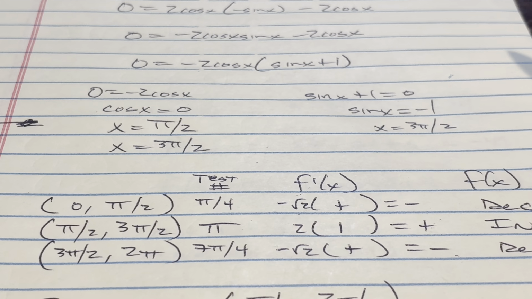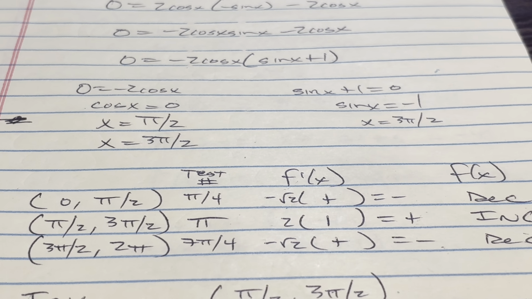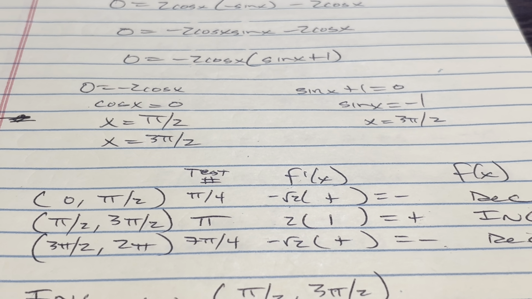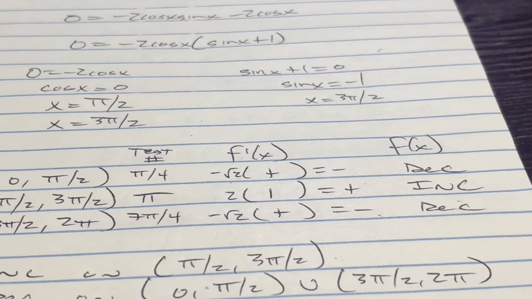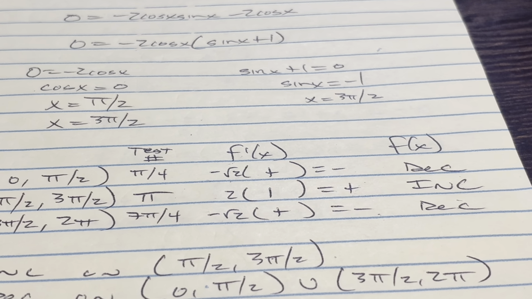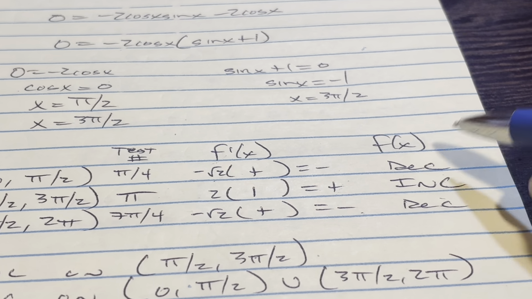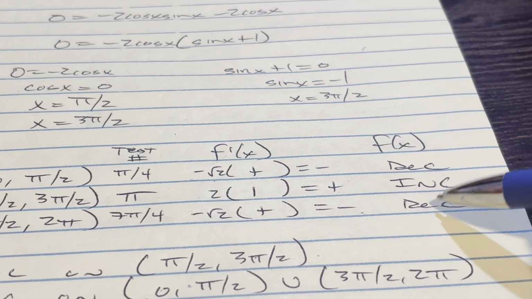Yes, there are colleges that are going to expect you to know all that without the use of a calculator, because that is what you did in pre-calculus. All right, so we can get this down. You guys can use calculators, but that's what's going on. We're going from decreasing, increasing, and decreasing.